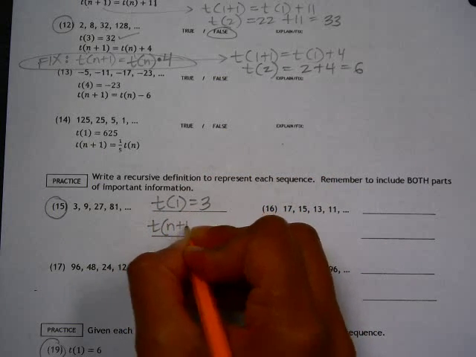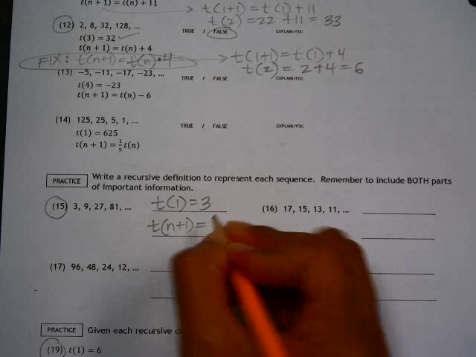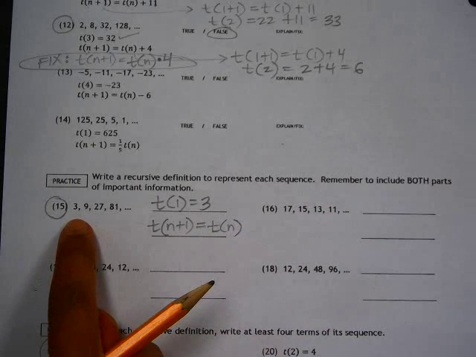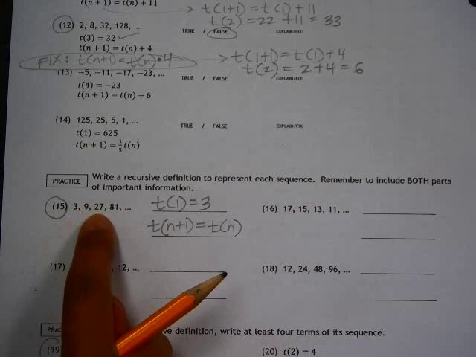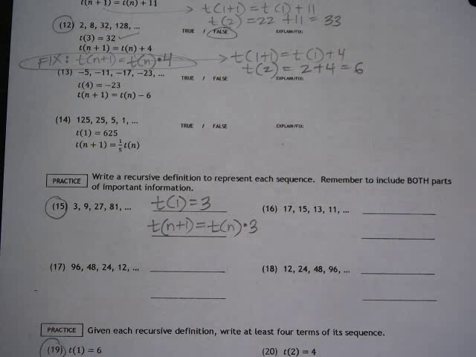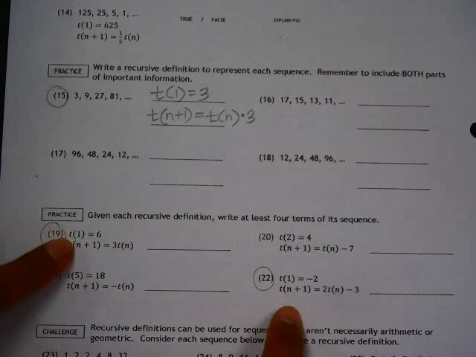So t of n plus 1, so the next term should be equal to the current term, and then you need to decide what's happening in this pattern. You're multiplying by 3 to get the next term, so you take the current term and multiply by 3. We'll actually also do these last two in this video, 19 and 22.